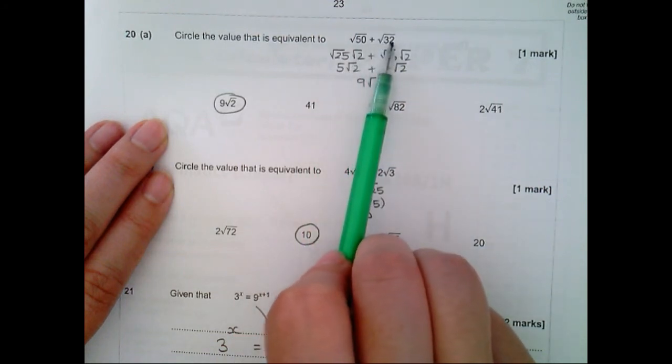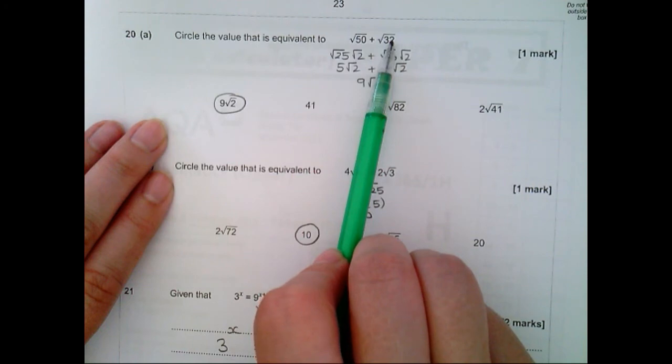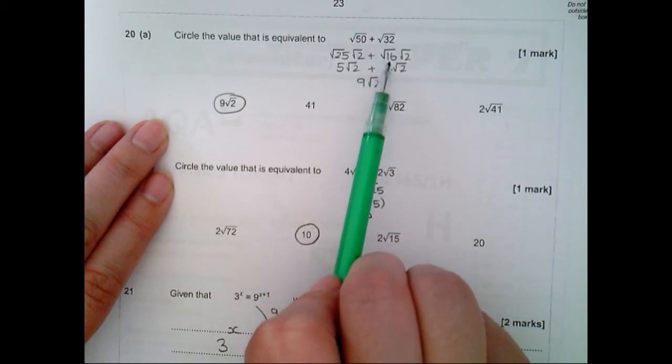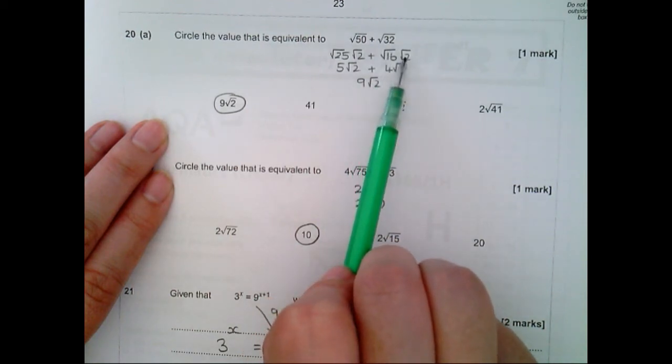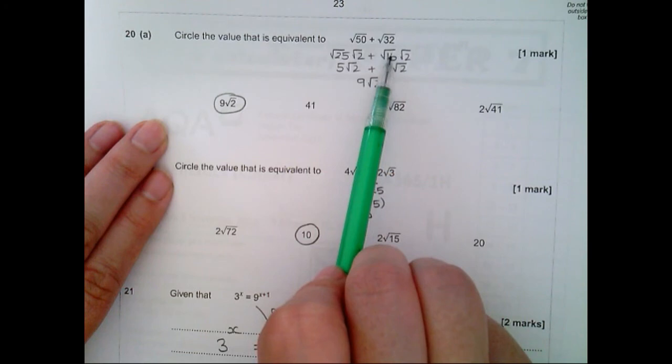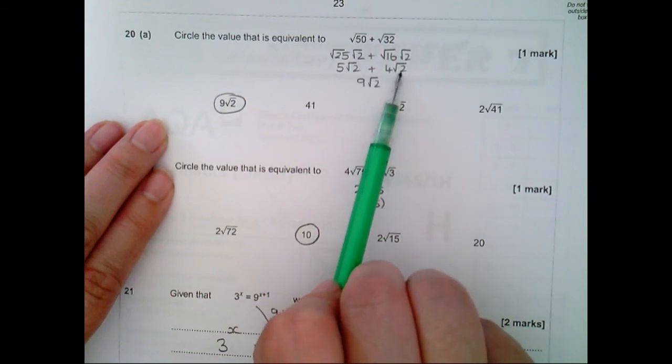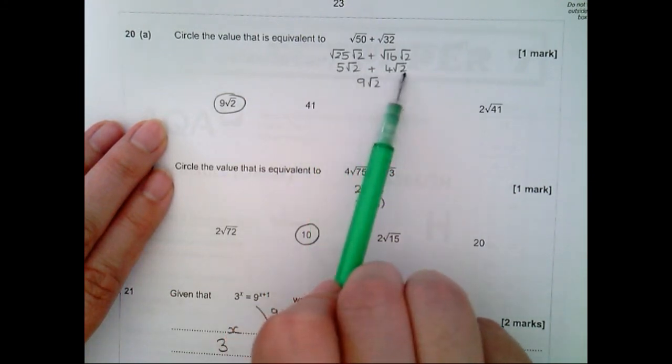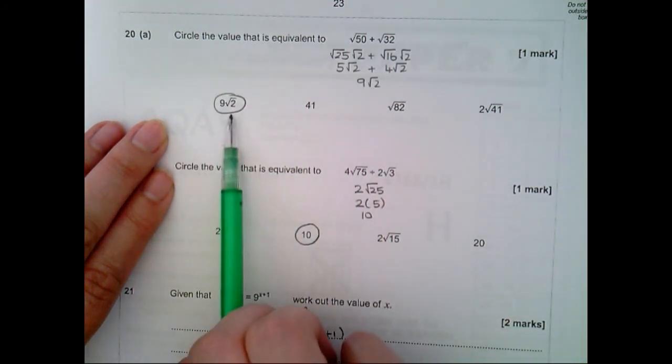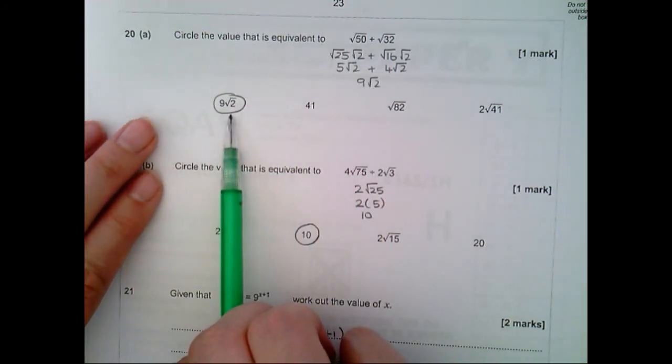Then 32, you could use 4 and 8, but then the root 8 would need to be simplified further, so choose the biggest one. Choose the 16 and 2 instead. Root 16 gets you 4. Remember, you have to choose one that you know and one that you don't know. So the root 16 is 4, and then you copy down the root 2. Whenever you add those two together, 5 root 2 plus 4 root 2 gets you 9 root 2. So that's your answer for that one.